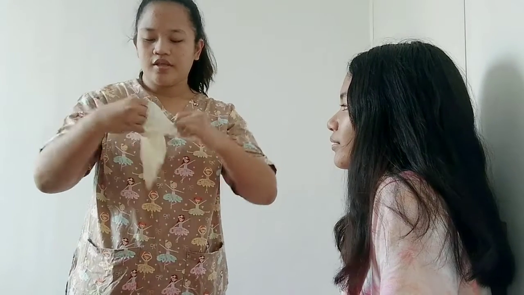Now I'm going to remove my gloves and dispose of them in a proper area. And dispose of all the used needles in a waste receptacle. Then we are going to perform hand hygiene and then document the procedure and interpret the result.